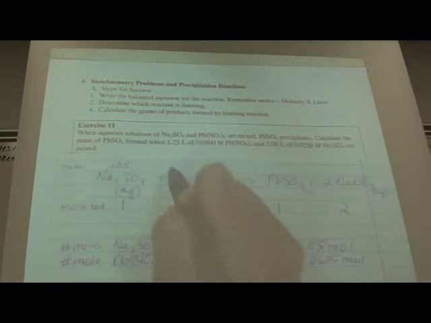And then the number of moles of the lead nitrate. 0.05 and 1.25 is a naked number.